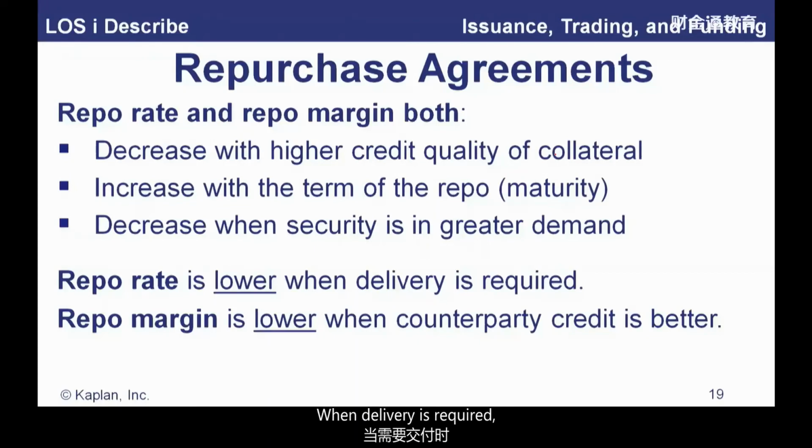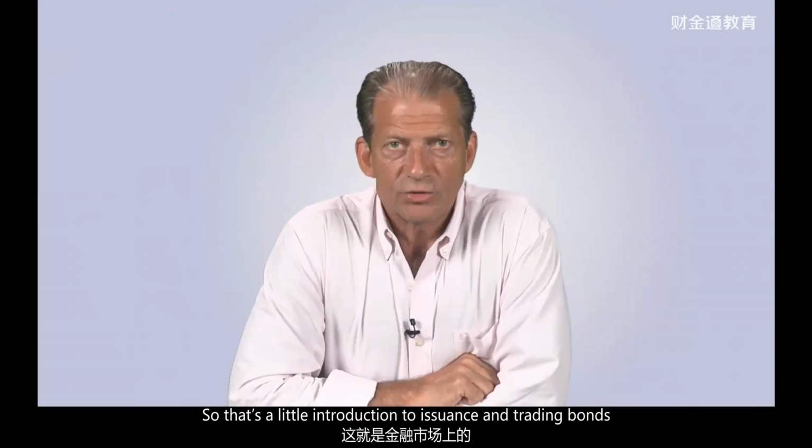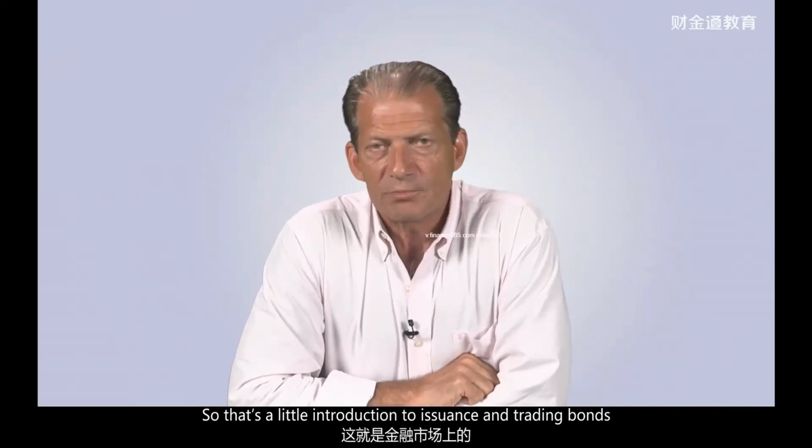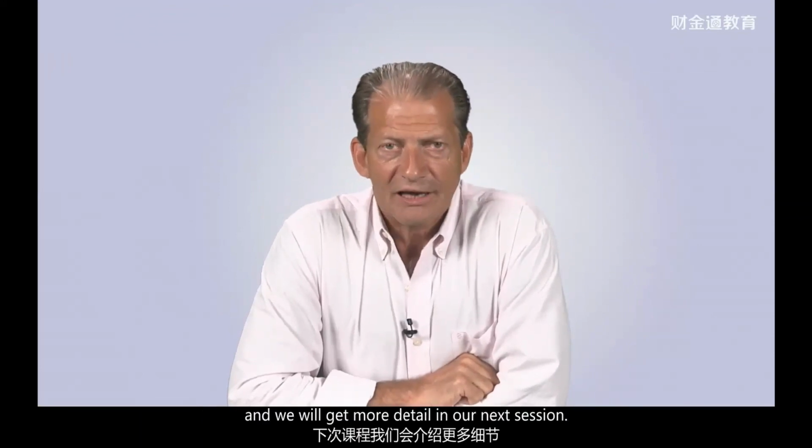When delivery is required, the collateral is considered better quality and the repo rate is lower. And when the counterparty credit is better, this is also more safety and the repo margin is lower. So that's a little introduction to issuance and trading of bonds in financial markets, and we'll get some more detail in our next session.